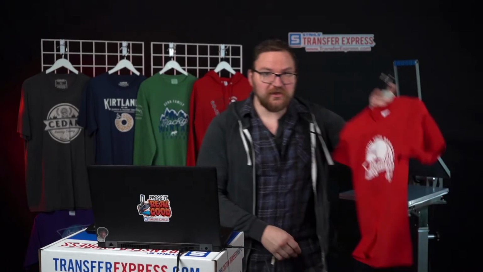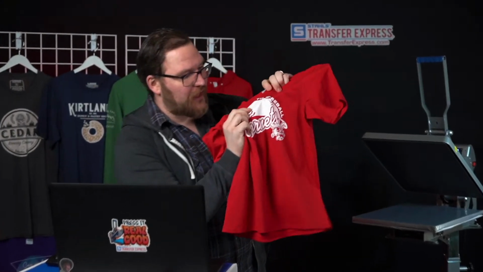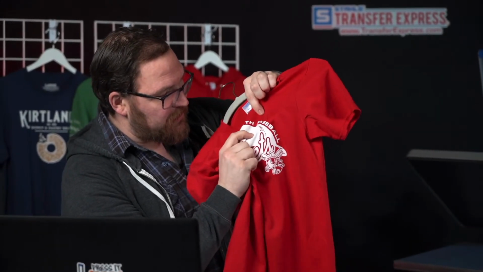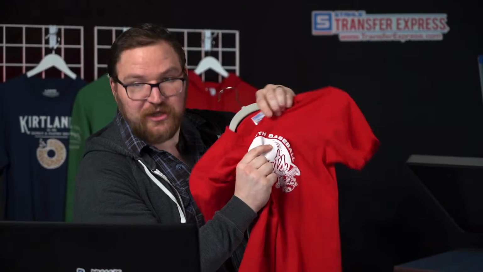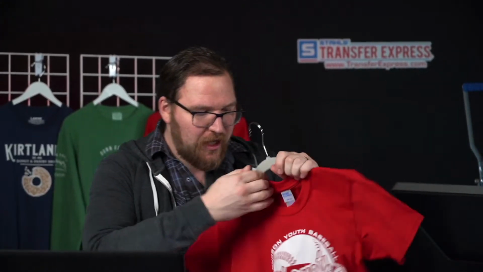So this one here is a screen printed transfer. If you get up kind of close on that, you can see it is plastisol ink. It looks like it's sitting on the fibers of the t-shirt. It looks like a screen print. It's not vinyl. It's not like a big sticker. It doesn't feel like a big sticker. It feels like plastisol screen printed inks. Even I'll go as far to say soft hand.